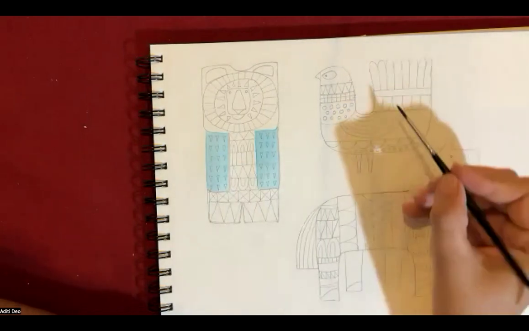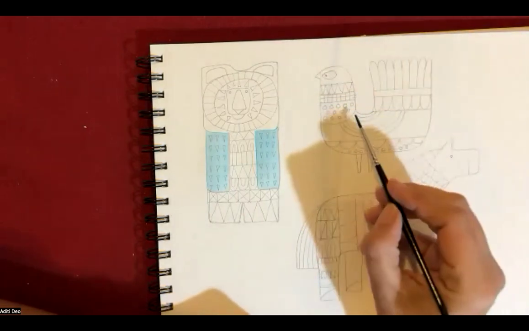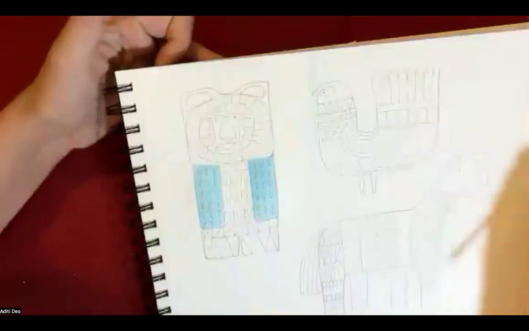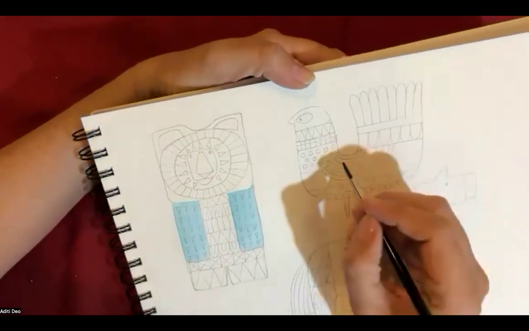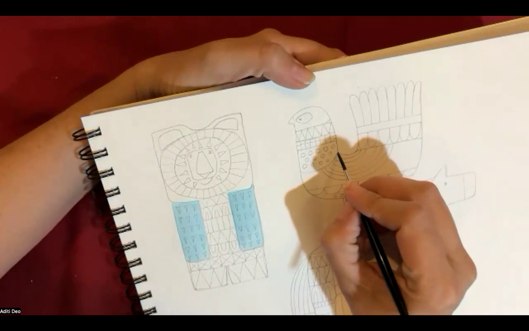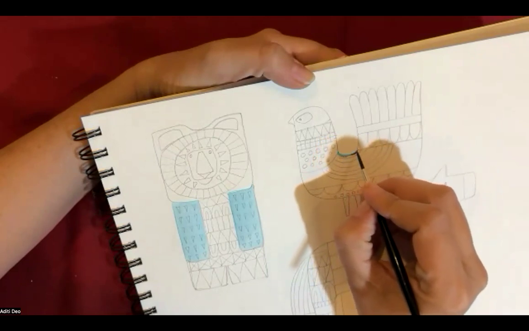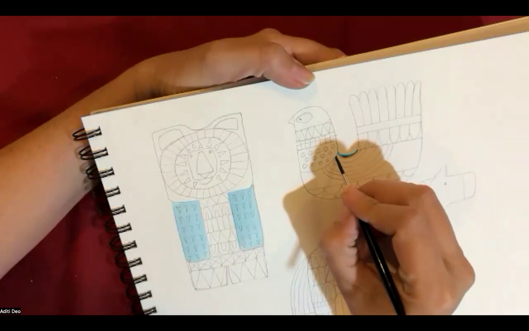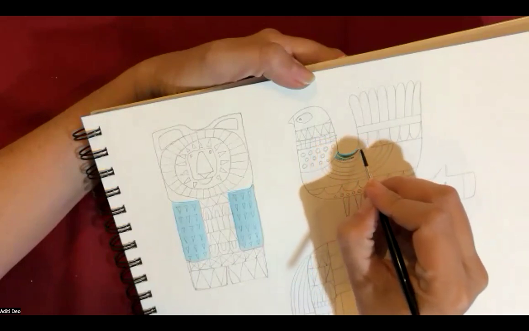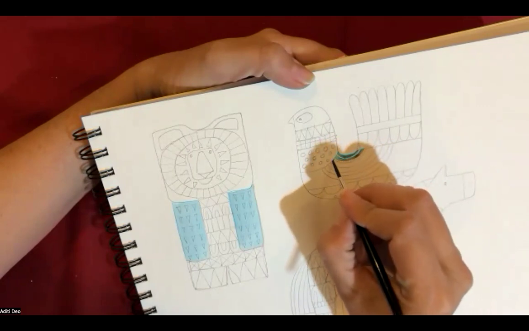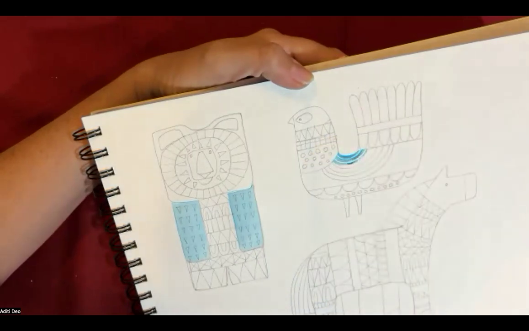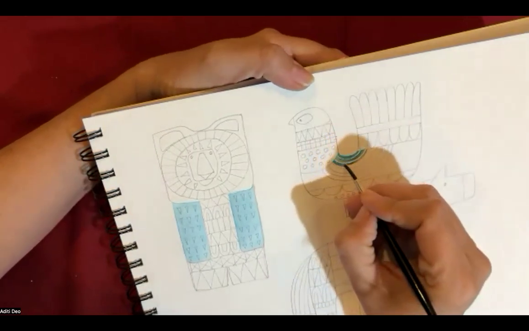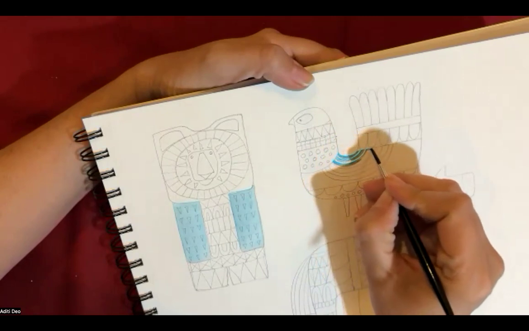Let's see now. I have the same color. How about I paint... Now here's another thing I can do. Instead of painting the wings all blue, I can also leave some part close to the line. See, I am painting close to the line and leaving distance from the other side where the other line comes. See? So I will get white lines between my blue.